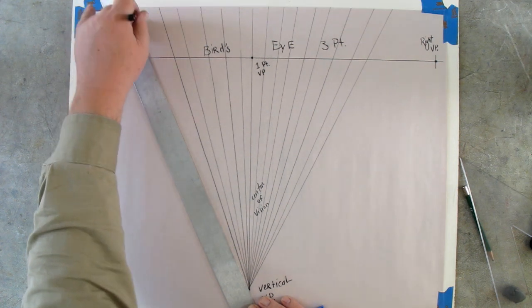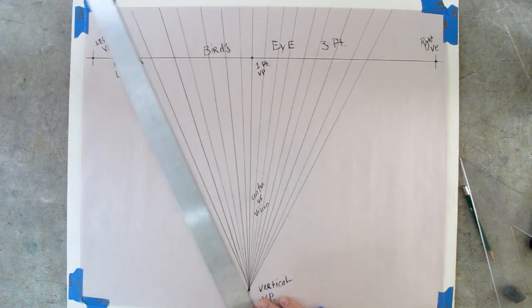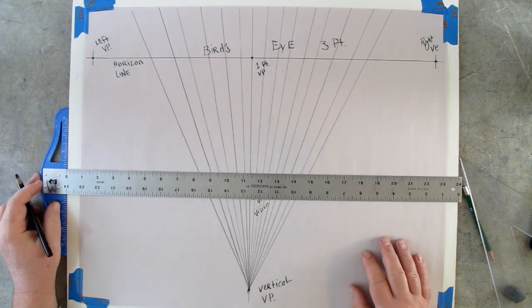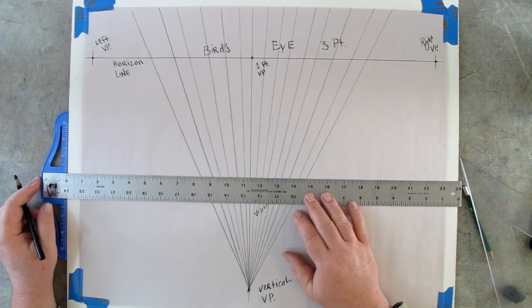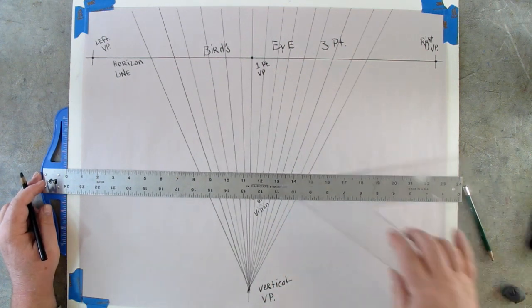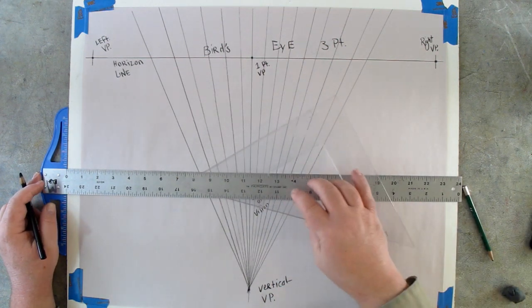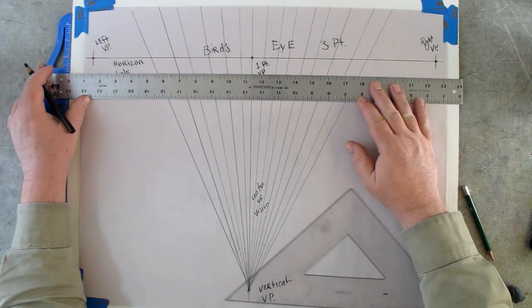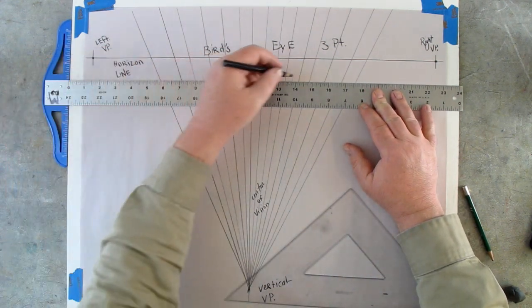This is just to give us an idea of where that vertical should be if it's coming down to this vanishing point. But like I said, with this sort of setup, the vanishing points are many times going to be outside of our picture.